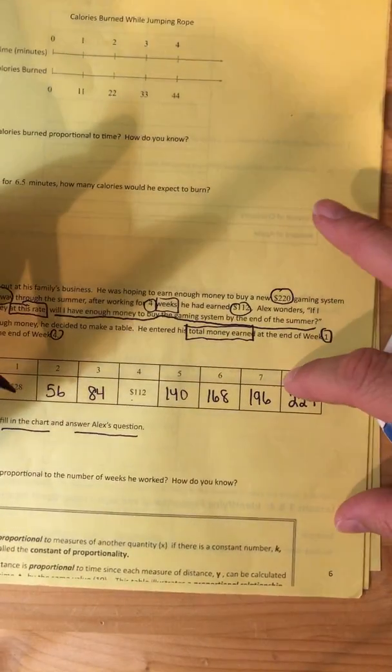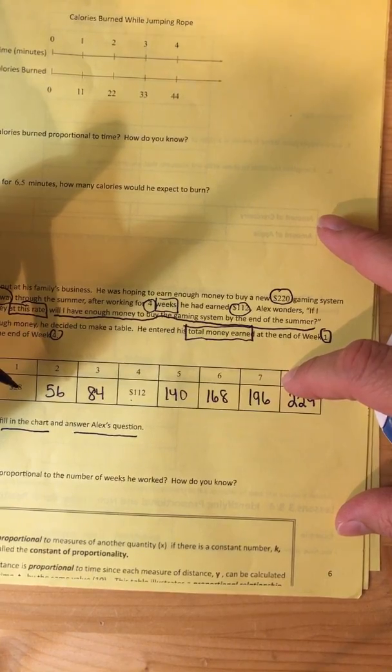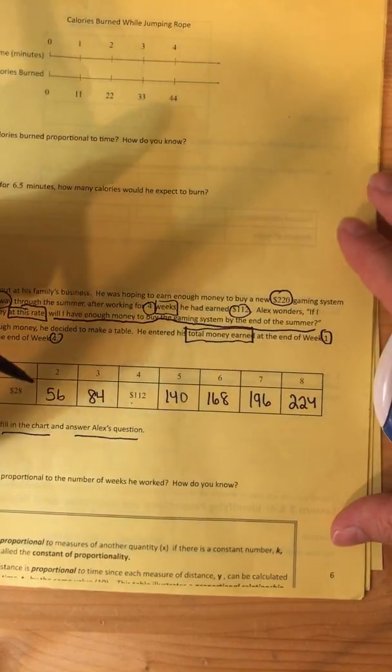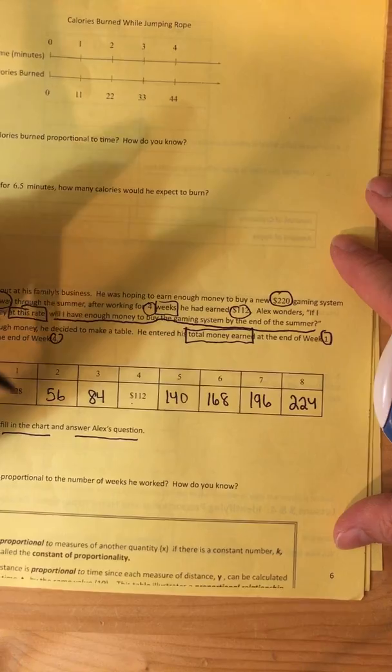Now, we had class discussion about how kids were kind of tempted to just add $28 each week. That works out for this particular table. You want to be really cautious about that because some tables might skip around. So they may not follow this pattern of adding 1 week on. So while it will work on this table to add 28 each time, it's better to be looking for that relationship between the weeks and the earnings.